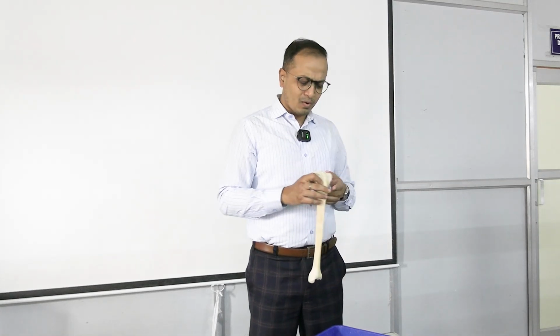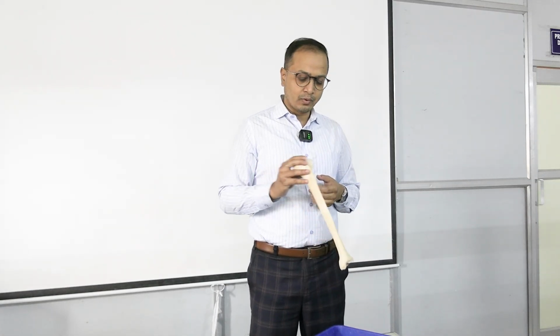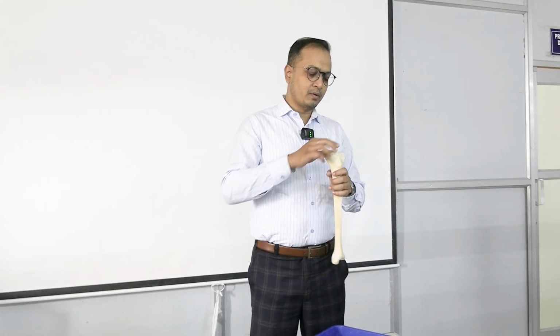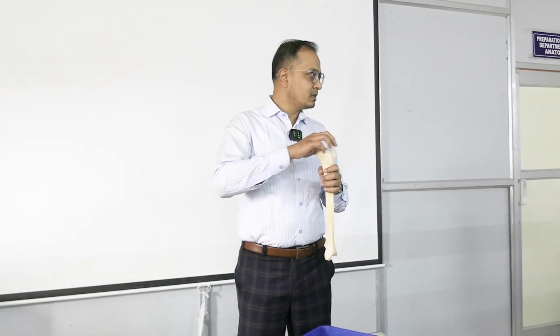So we take one side at a time and describe the general features, then we talk about the muscle attachments related to it. This particular upper end has these projections. We call them condyles, tibial condyles. There are two condyles, one on the medial side and one on the lateral side. So they are called the medial condyle and lateral condyle.